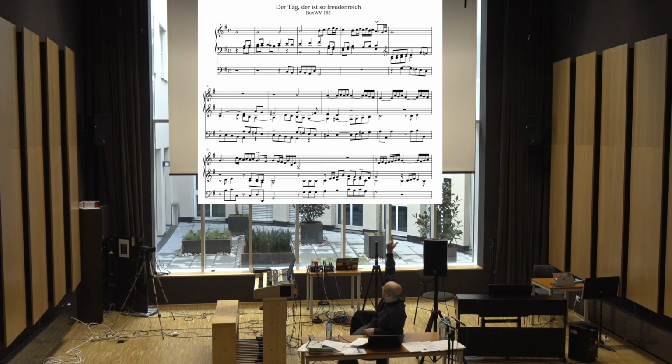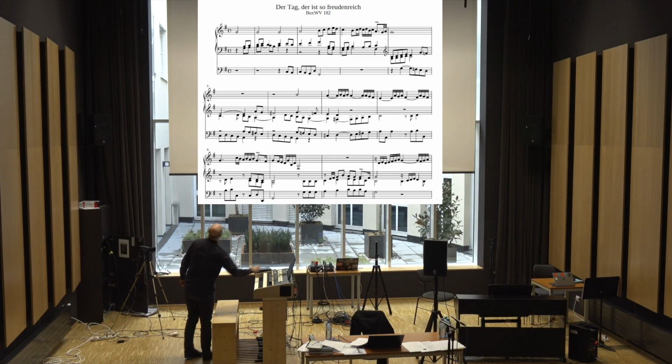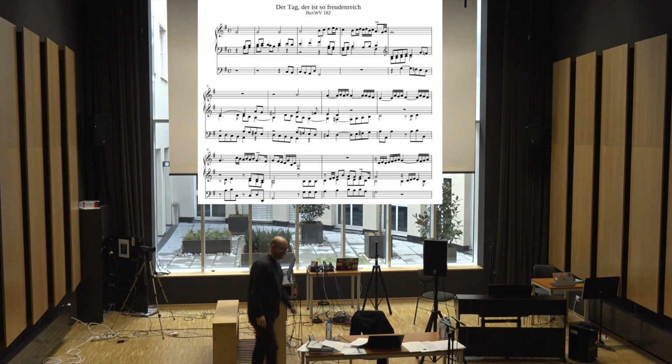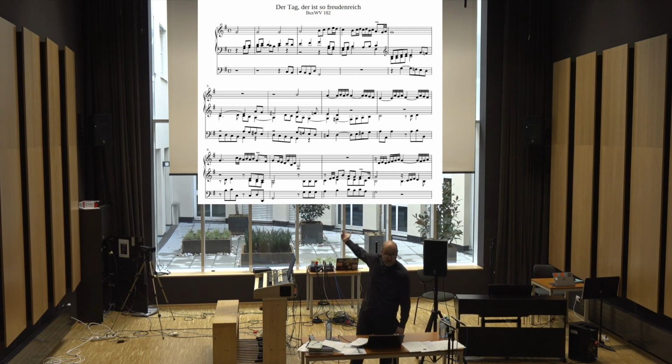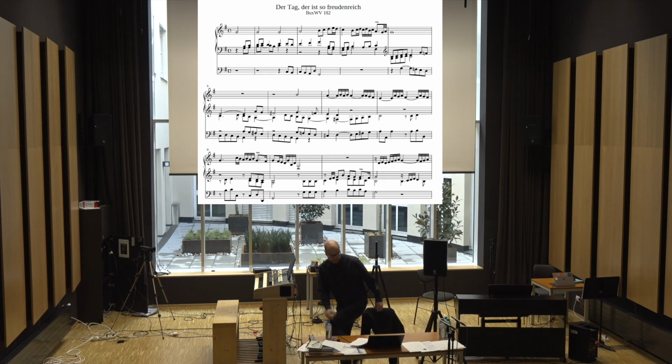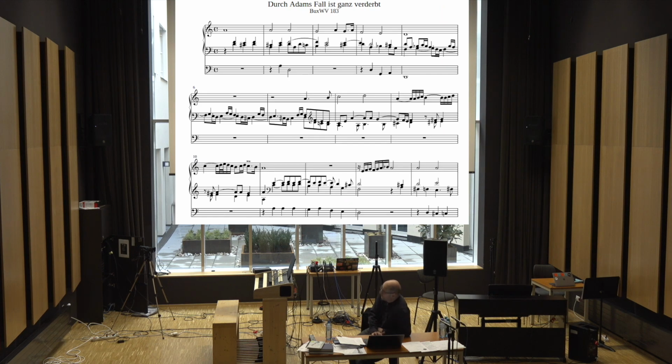An example is something that you can see here. I just made it. A happy, gay song, and I think that's very important to see. So, "Der Tag ist so freudenreich." This is a happy day. So the music sounds very gay and underlines with its character the content of the text. No? If we move on to the next example, "Durch Adams Fall."